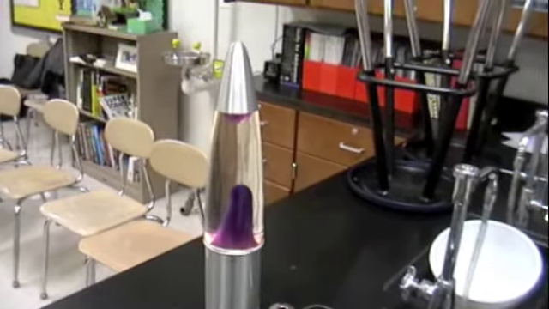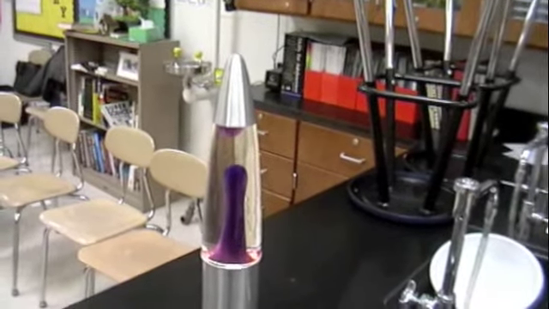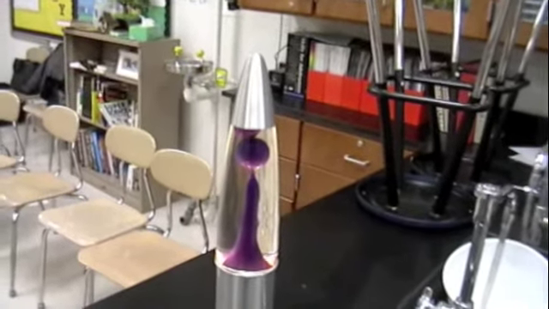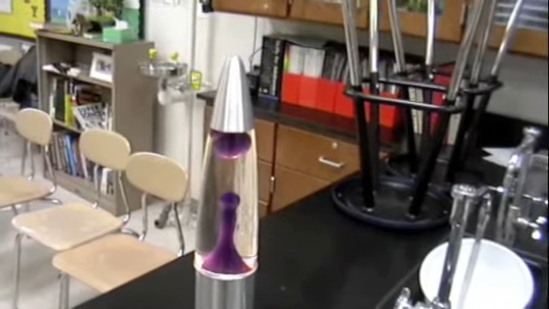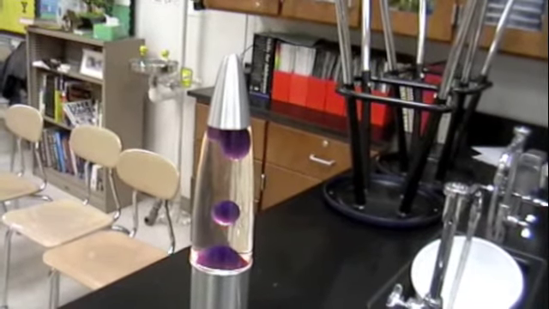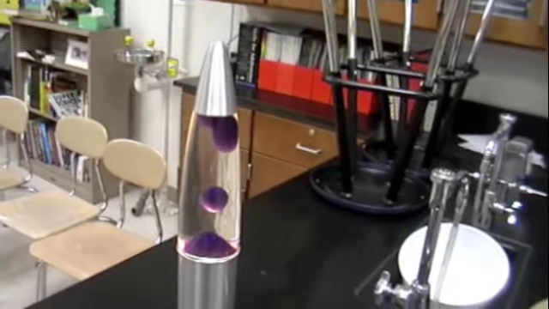This demonstration is called lava lamp. In this lab, we simply look at a working lava lamp and we try to use the kinetic molecular theory of matter to explain how it works. And we try to look at the molecules of two different substances and talk about convection.